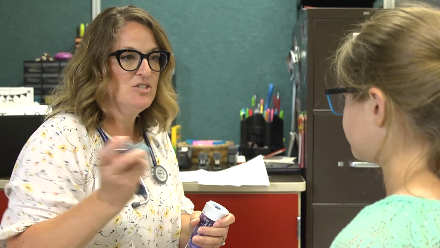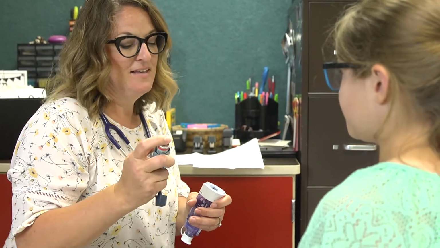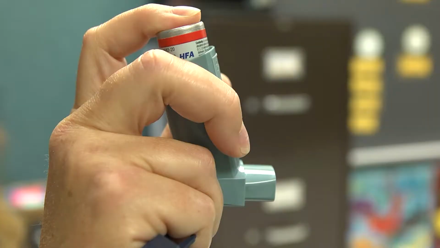Shake the inhaler for 10 seconds to mix the medicine. Remove the cap from the mouthpiece. Prime the inhaler if indicated.